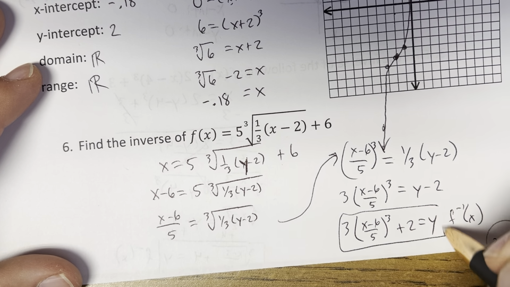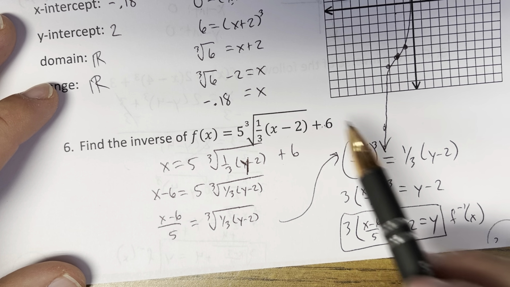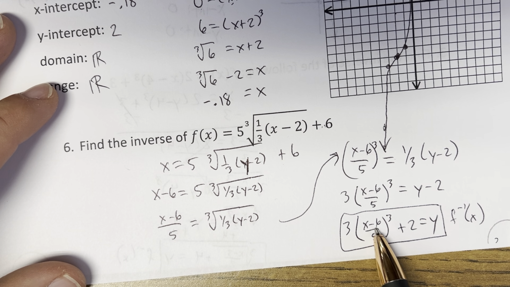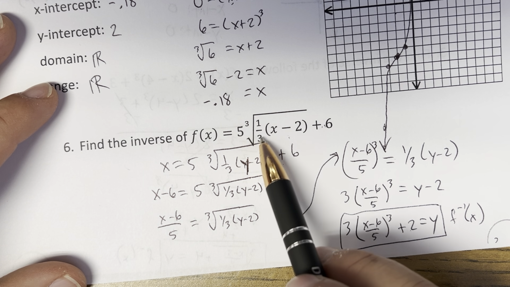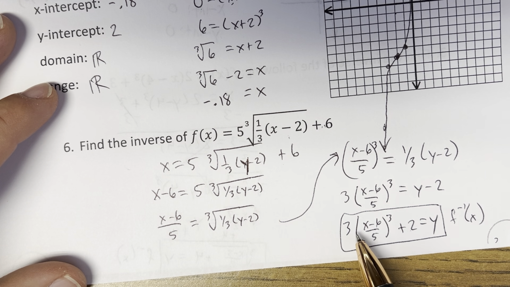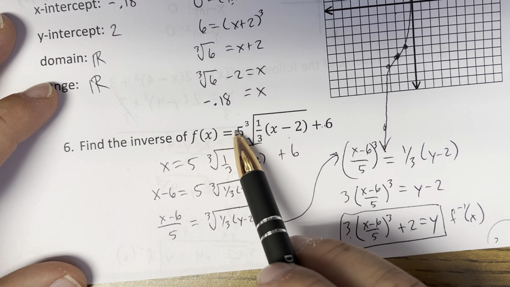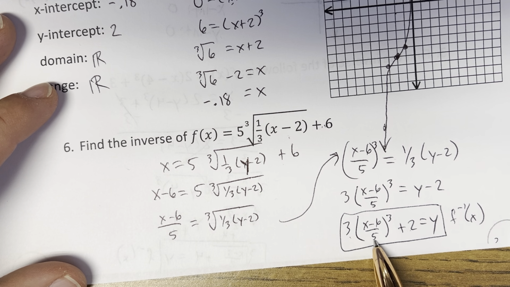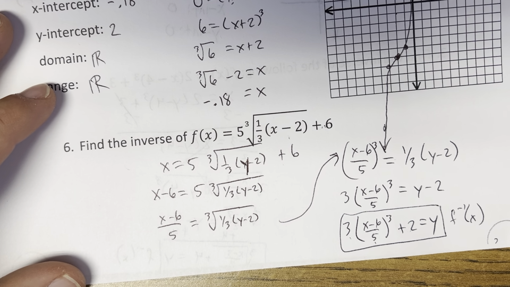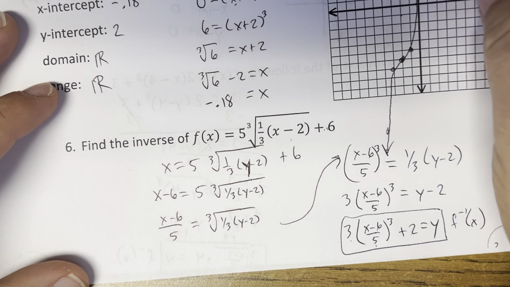And once again, something we've gone over is everything switches location and operation. So +6 on the outside turns to -6 on the inside. -2 on the inside turns into +2 on the outside. Multiplying by 1/3 on the inside turns into multiplying by 3 on the outside. And multiplying by 5 on the outside turns into dividing by 5 on the inside. Everything changed location and operation.